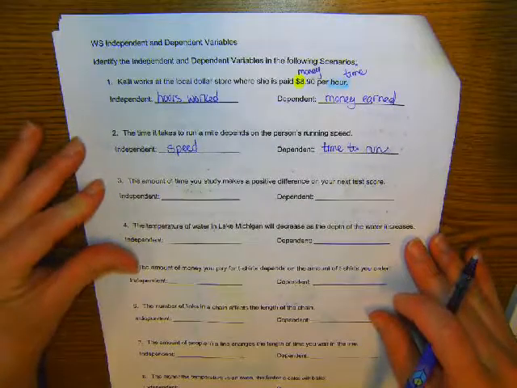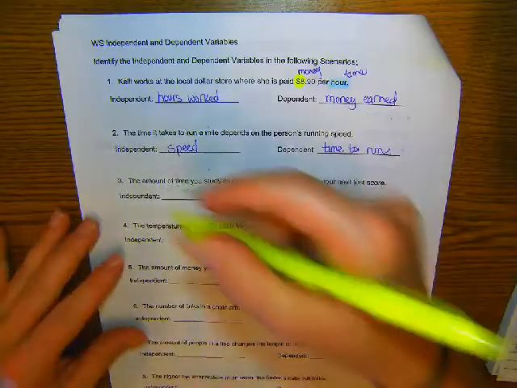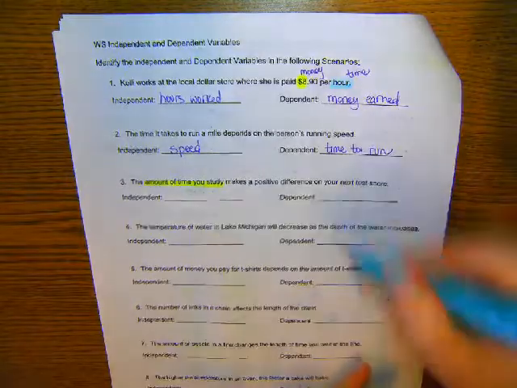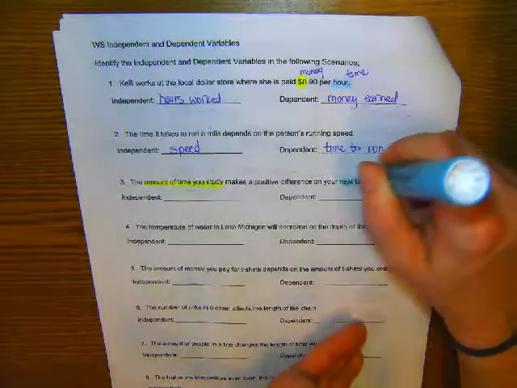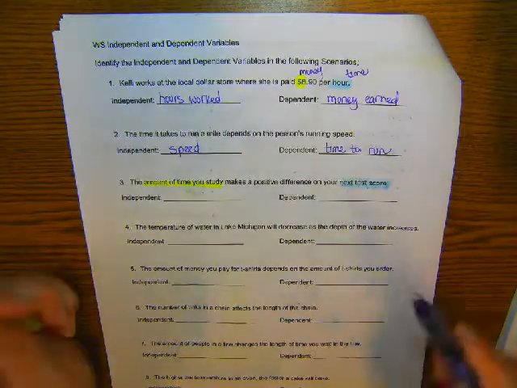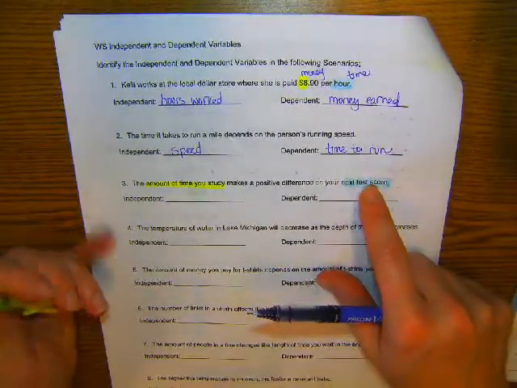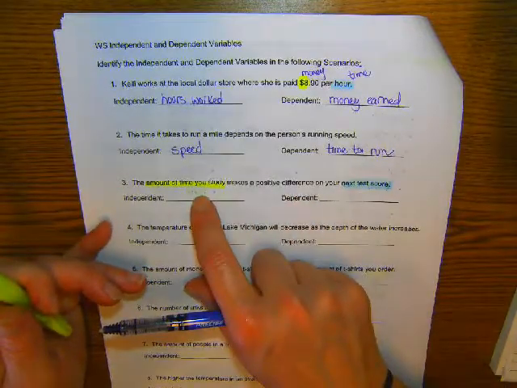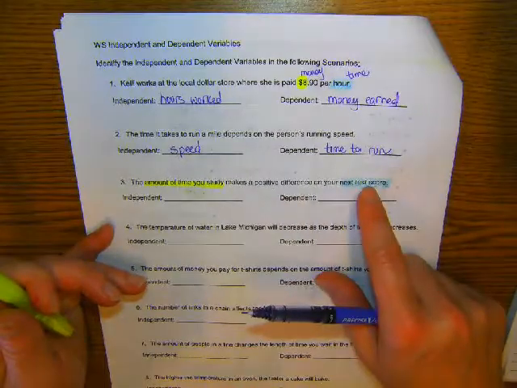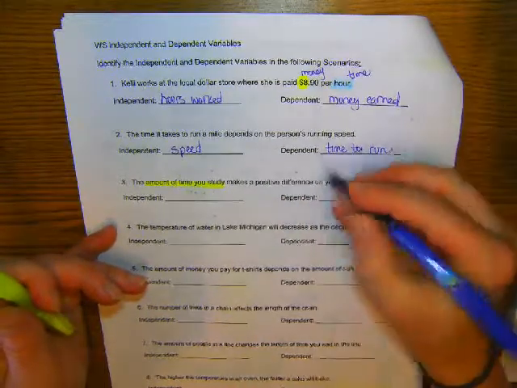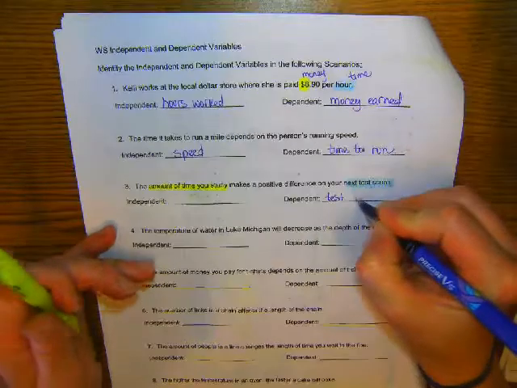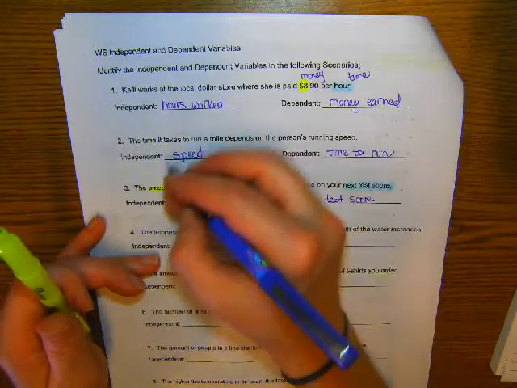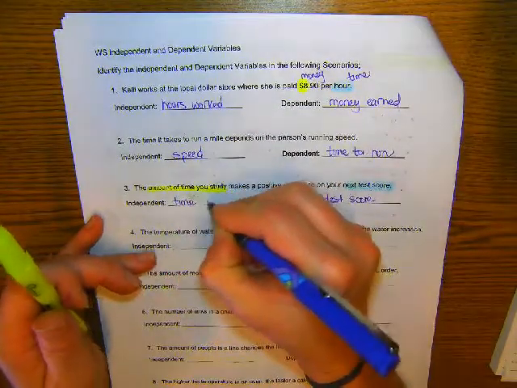Okay, next, the amount of time you study makes a positive difference on your next test score. So you're asking yourself, does the time depend on what you get on your test score, or does your test score depend on the amount of time you study? If you think about that statement, your test score depends on how much you study. So I'm going to make the test score dependent. The time you spent studying independent.